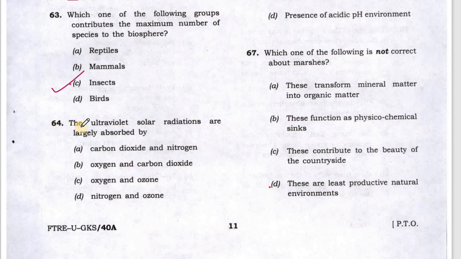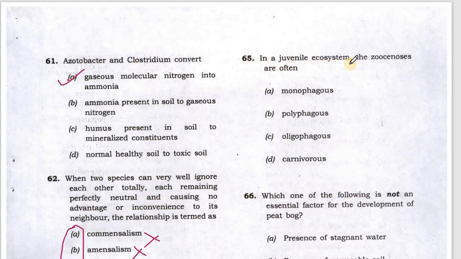Next, 64: ultraviolet solar radiation is largely absorbed by, so this is absorbed by the oxygen and the ozone. 65, in the juvenile ecosystem, the zoonosis. So I have doubt about this question. If someone knows, they can comment.